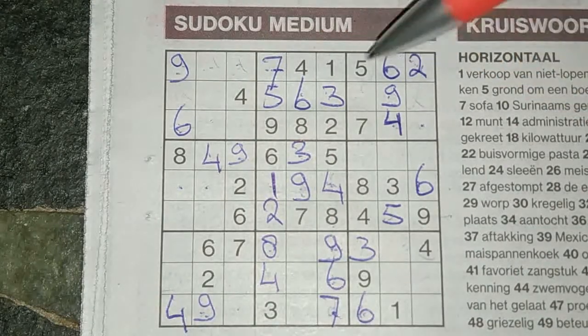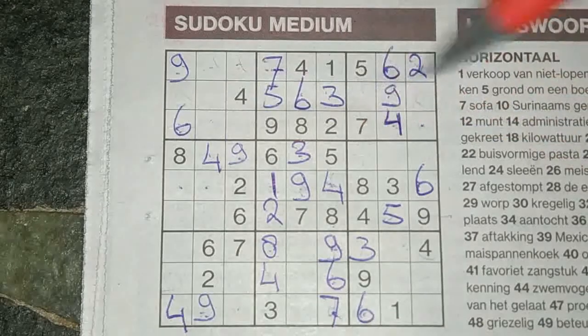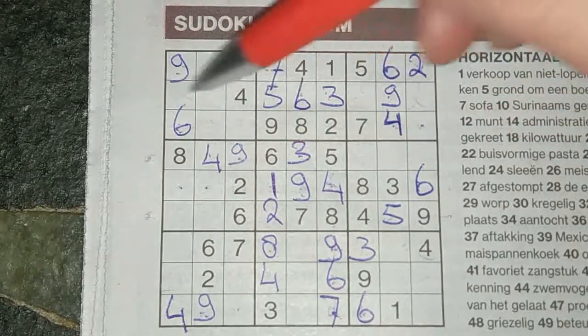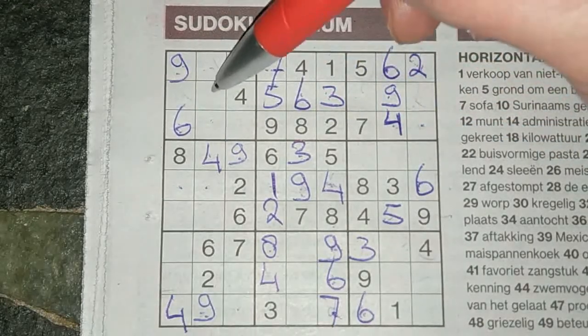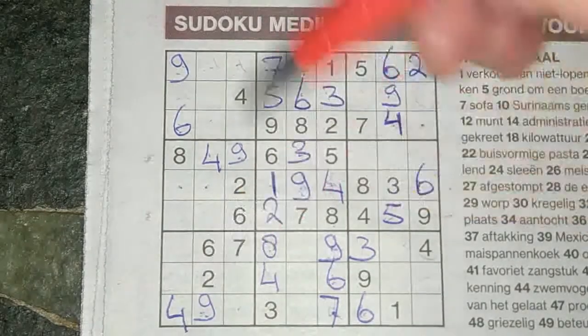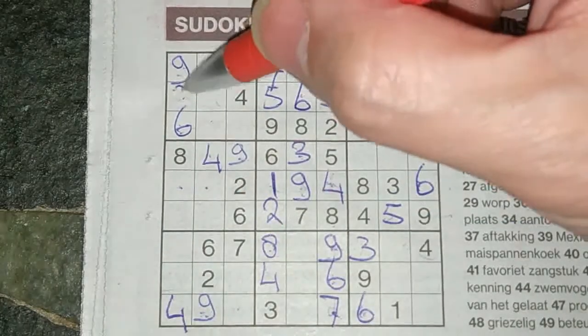2 in the first row, 2 in the third row. So in the row between, the only 2 places for a 2 is here or there. But we have a 2 here, no 2 there, 2 should be there.